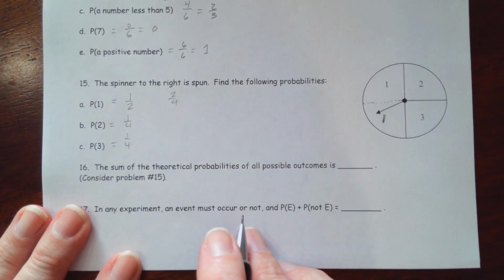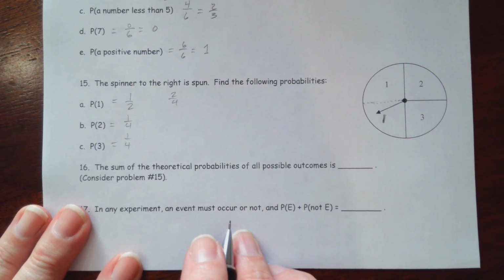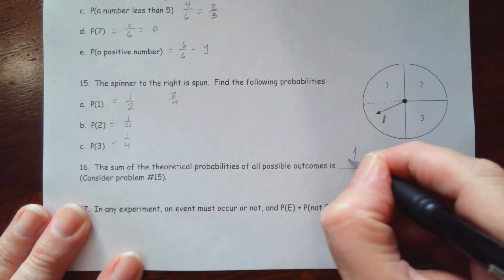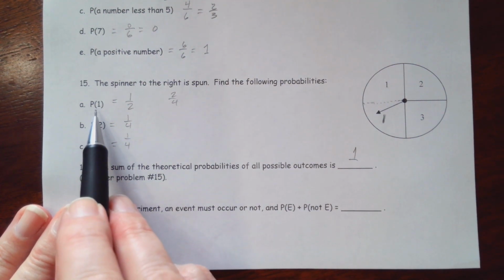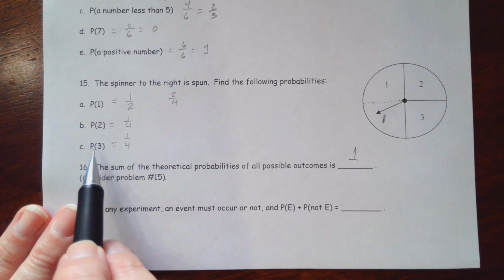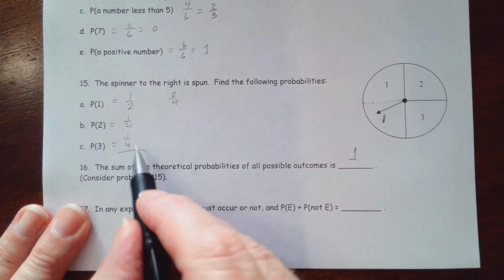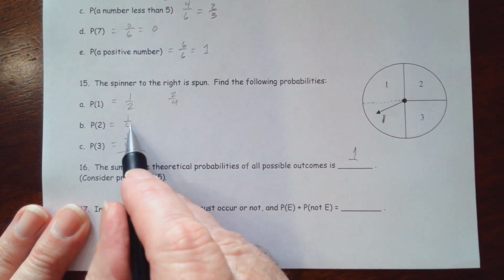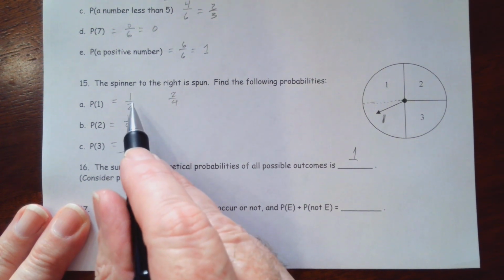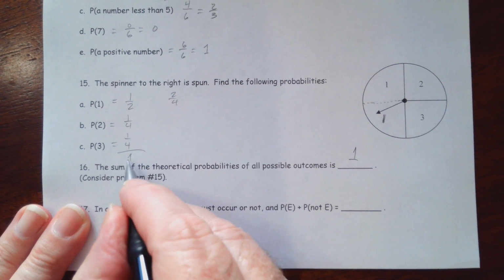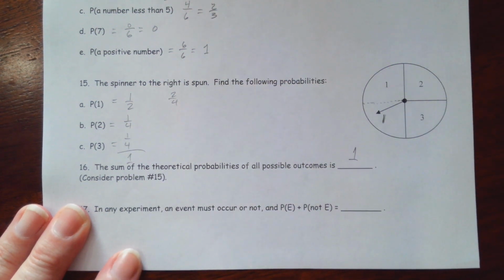It says the sum of the theoretical probabilities of all possible outcomes is, and you should have said 1. Well, these are all the possible outcomes here, 1, 2, and 3. And if you add these probabilities, 1/4 plus 1/4 is 2/4, which is a half, plus another half is 1. I'll give you another example.